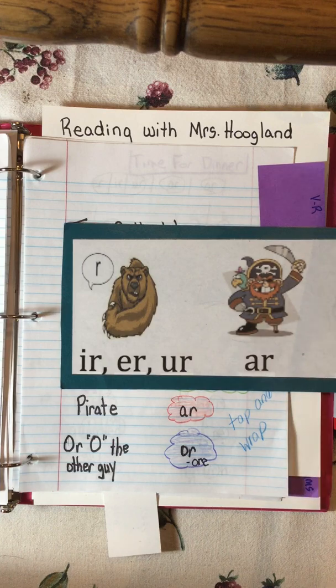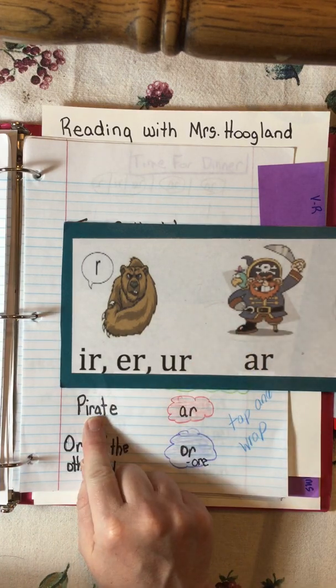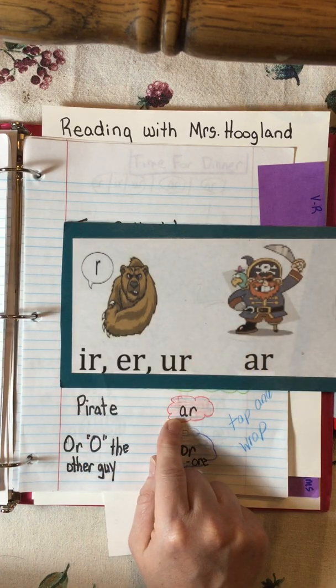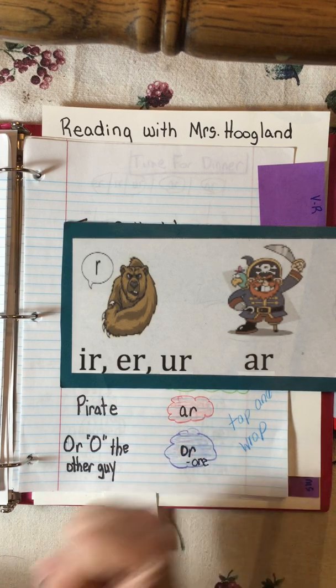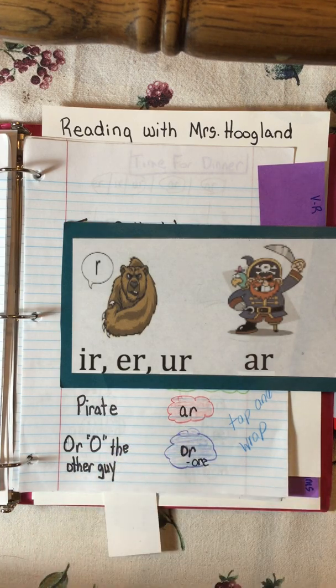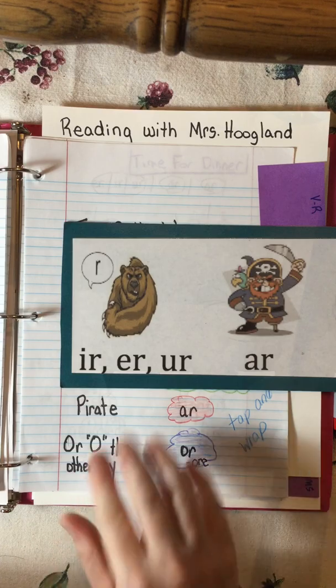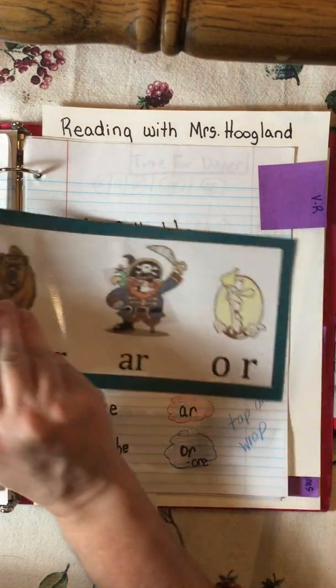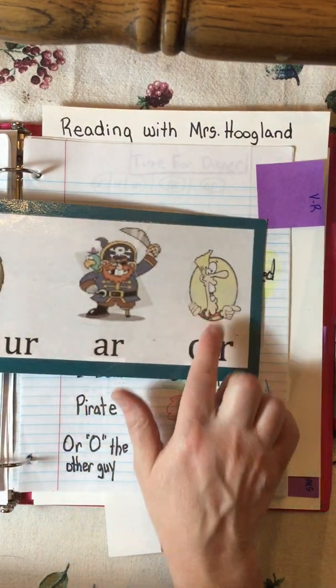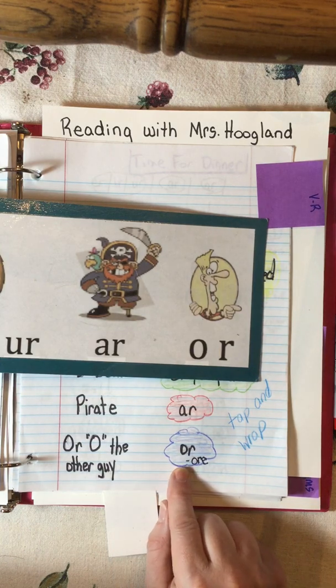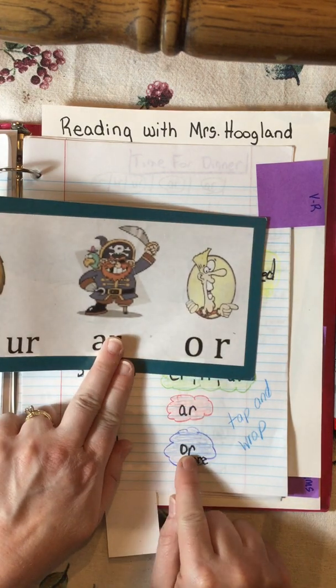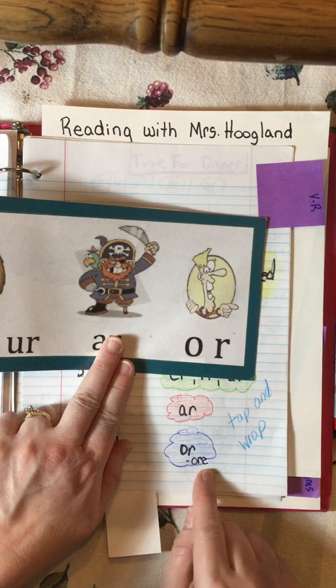The next one we have is one pirate, and a pirate holds a sword in his hand or a hook and goes "arr." Your jaw needs to drop on that one, "arr." And then we have poor little OR, the other guy. OR can either be seen as OR or it can be seen as ORE.